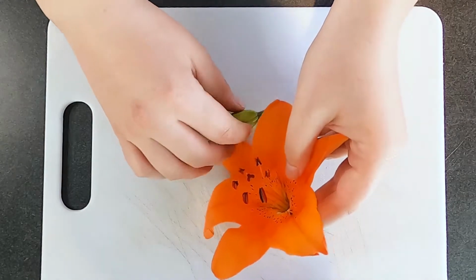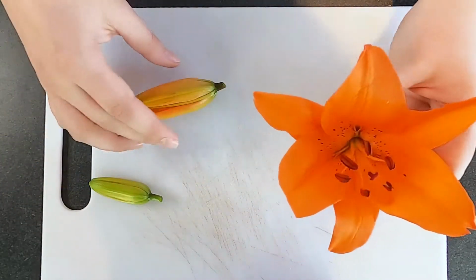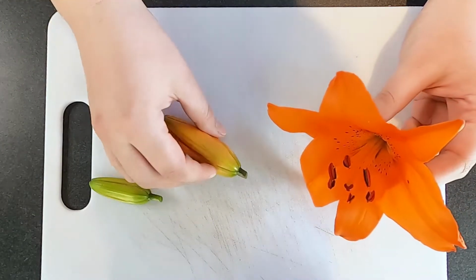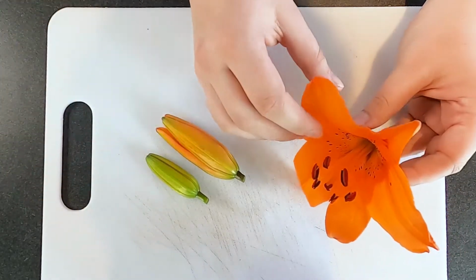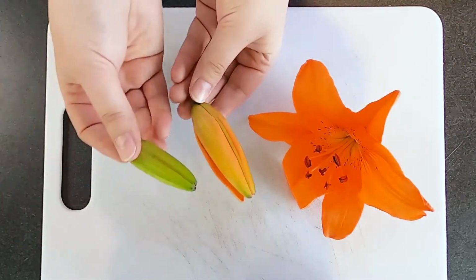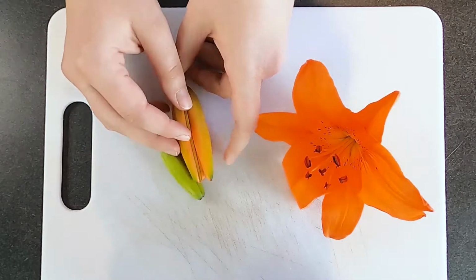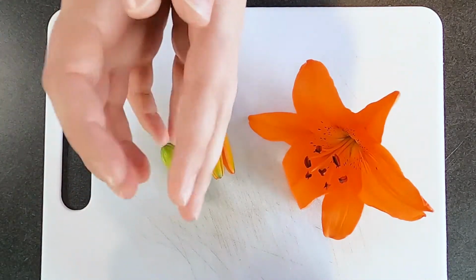So now we have this beautiful lily, this beautiful flower here. And we also have some closed ones here. So what we're going to talk about here is actually called the sepals and the petals. So the sepals you can see on the outside here are these nice green leafy looking petals that actually protect the bud on the inside.